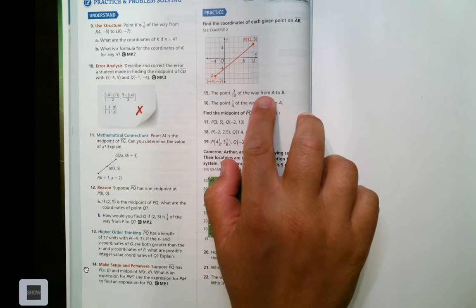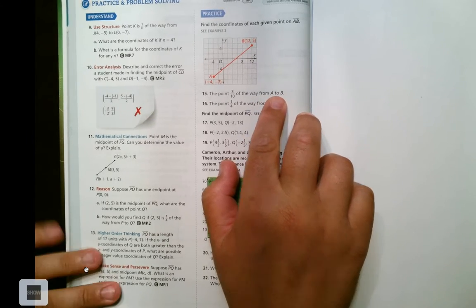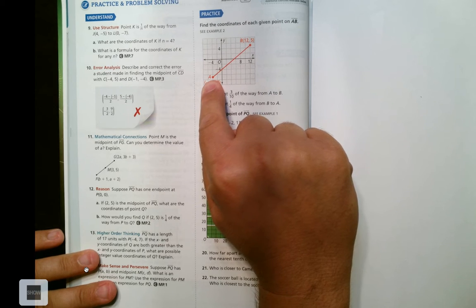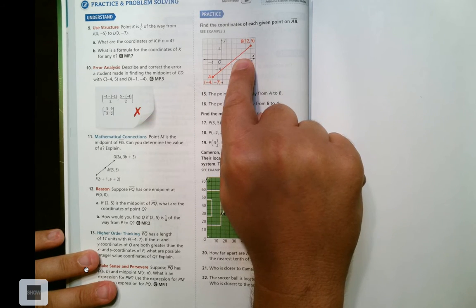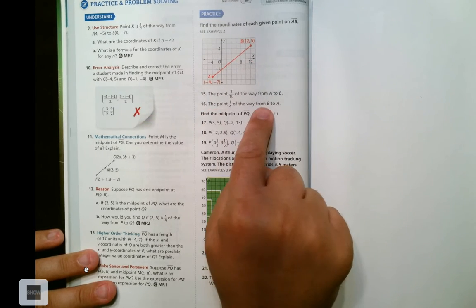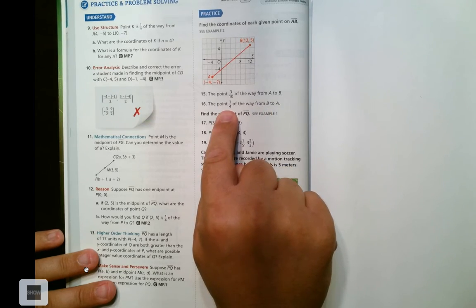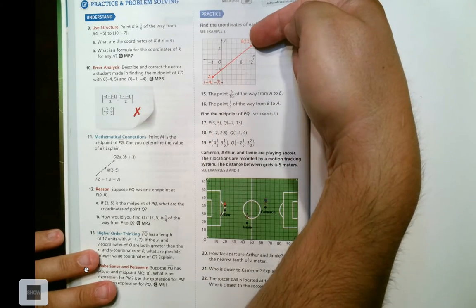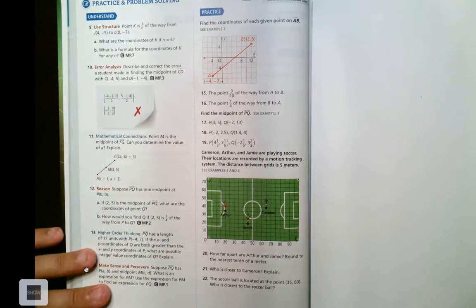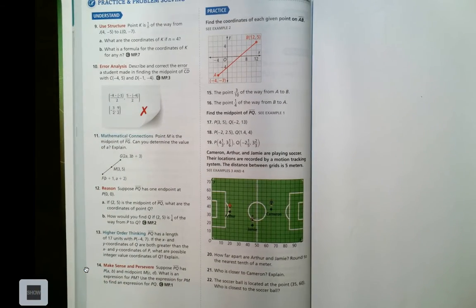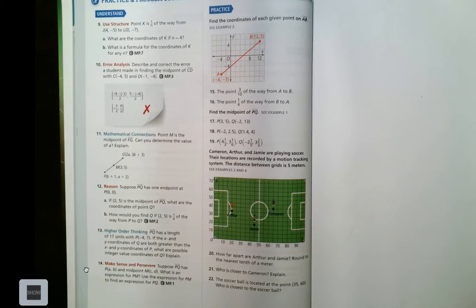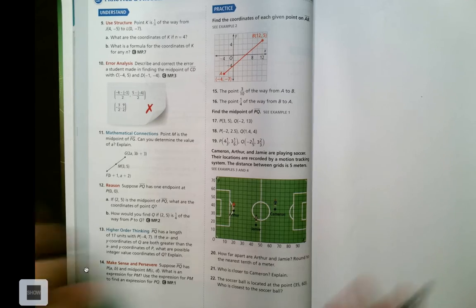It's going from A to B. You want to go 3/10 of the distance starting here, in that direction. Because if you look at 16, that's the other way, right? They want you to go a quarter of the way from B to A. So it's important that you understand that you're going a certain direction. There's a vector here, is what they call it.